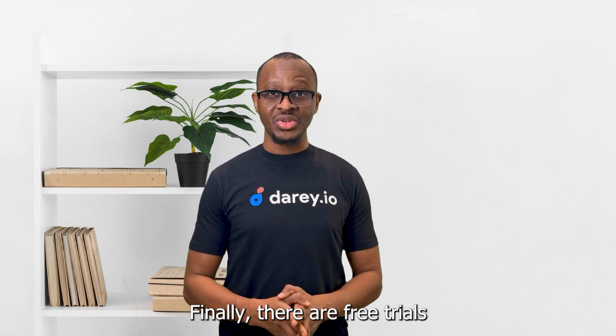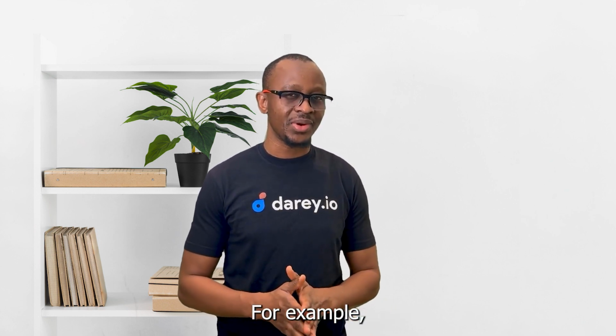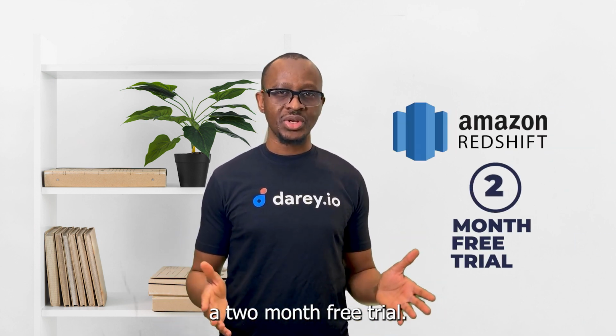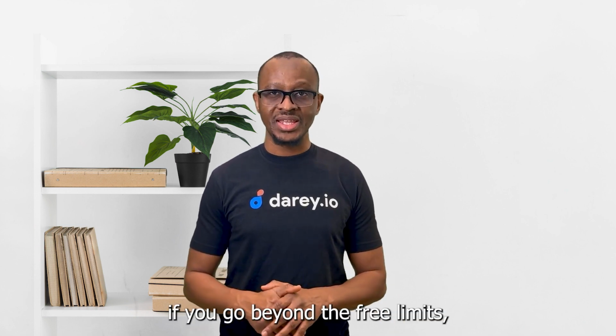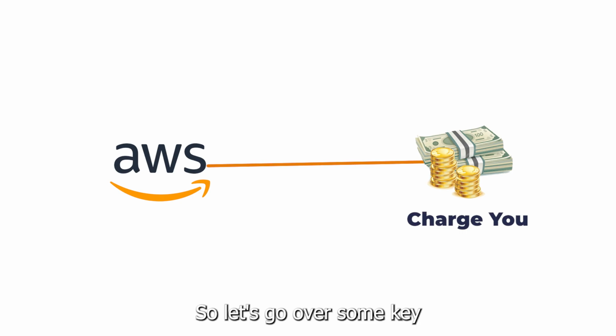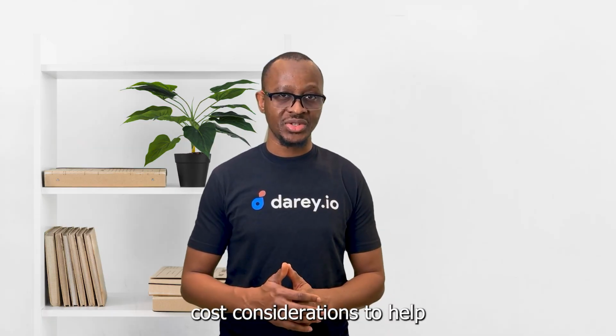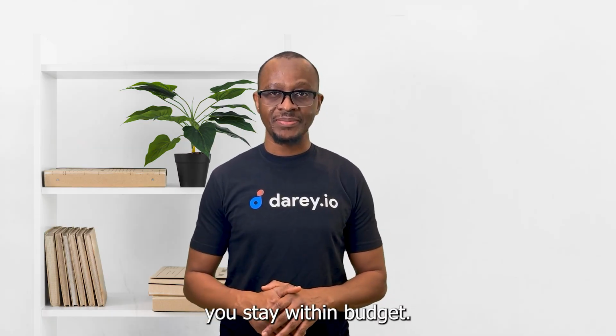Finally, there are free trials for some services. For example, Amazon Redshift offers a 2-month free trial. While the free tier is great, it's important to remember that if you go beyond the free limits, AWS will charge you. So let's go over some key cost considerations to help you stay within budget.